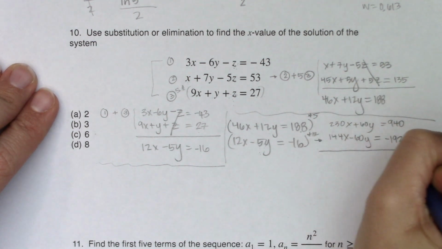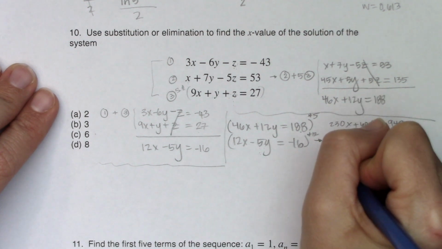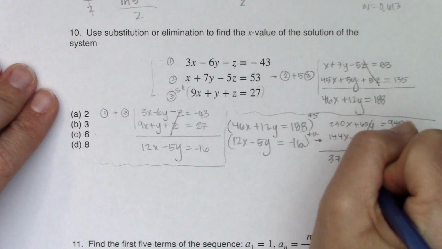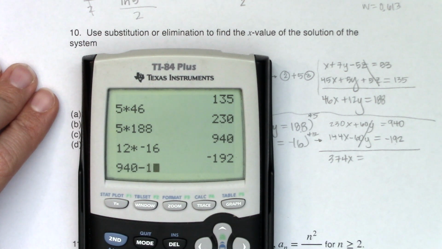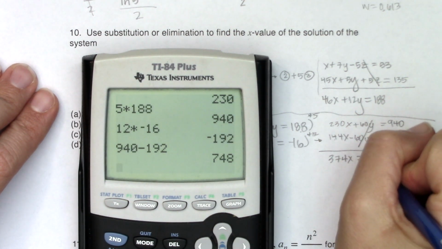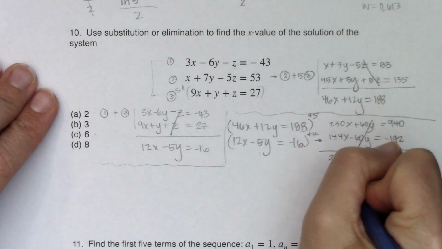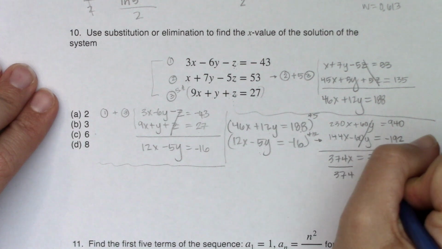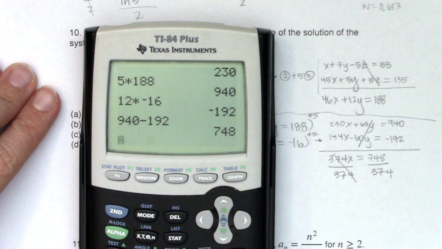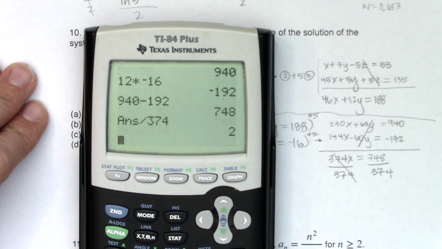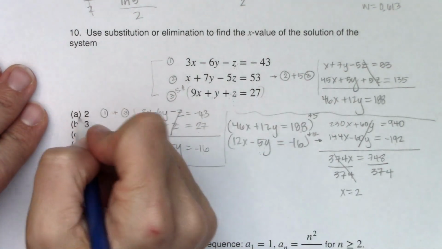All right, let me cancel out the y's. If I do 230 plus 144, I'm going to get 374x. And if I do 940 minus 192, that is going to get me 748. Great. Now when I divide both sides by 374, I think I know the answer in my head. If I do 748 divided by 374, let's hope for a whole number. Yeah, we're going to get x is 2. All right, so I have solved my 3 by 3 system.